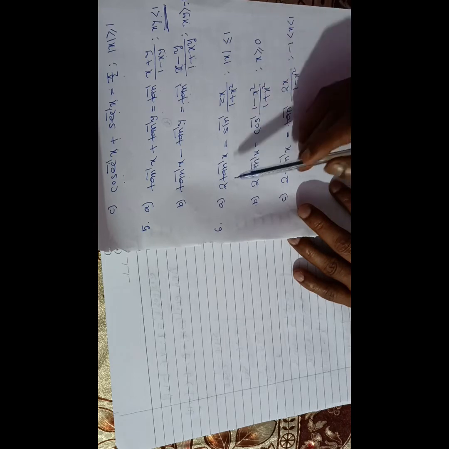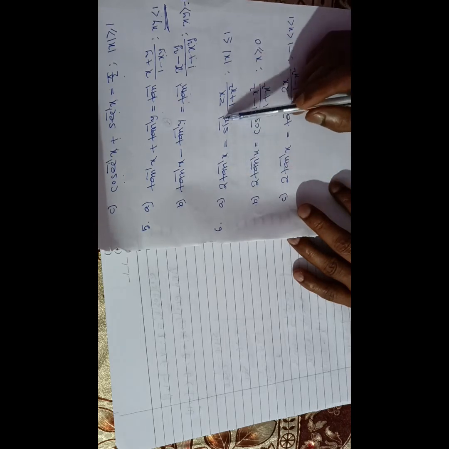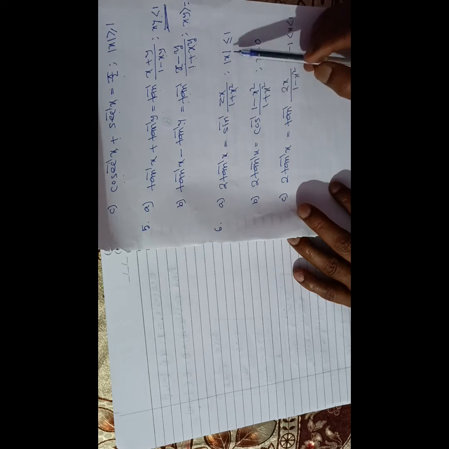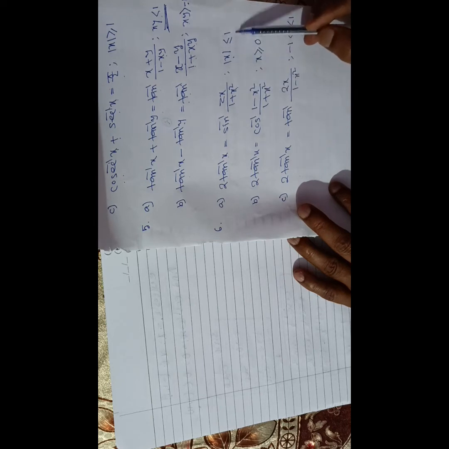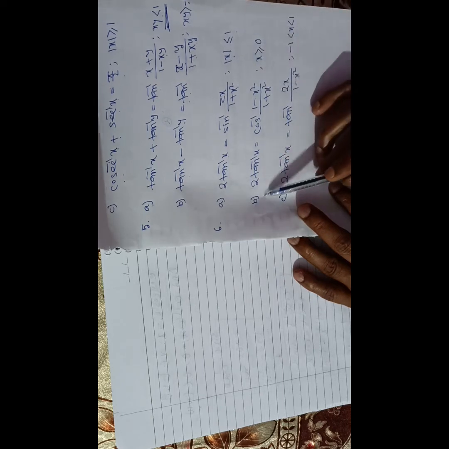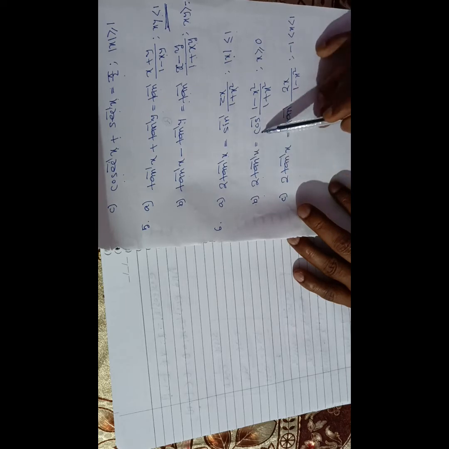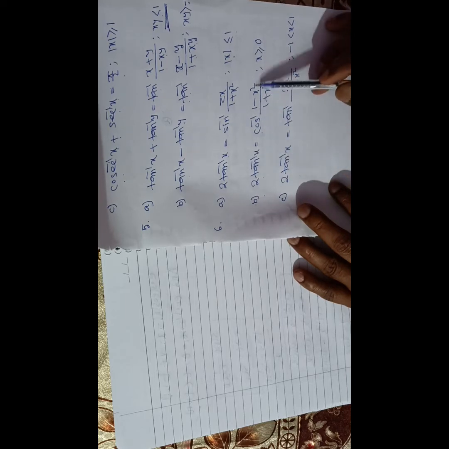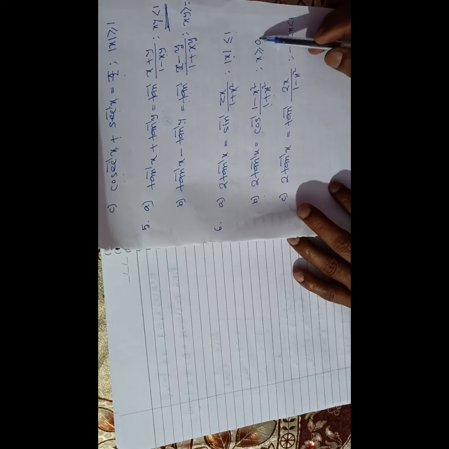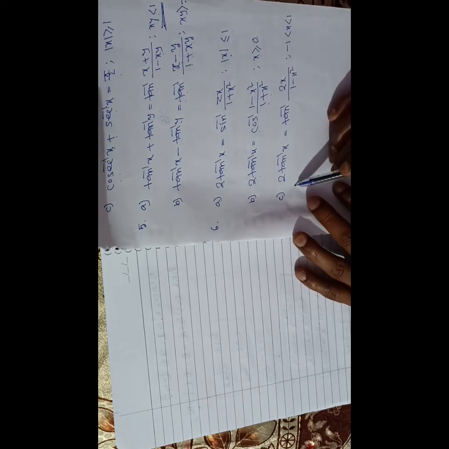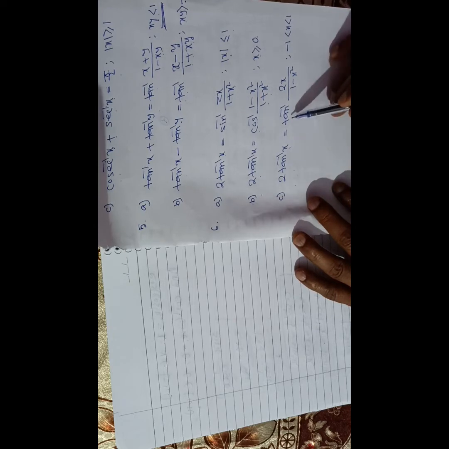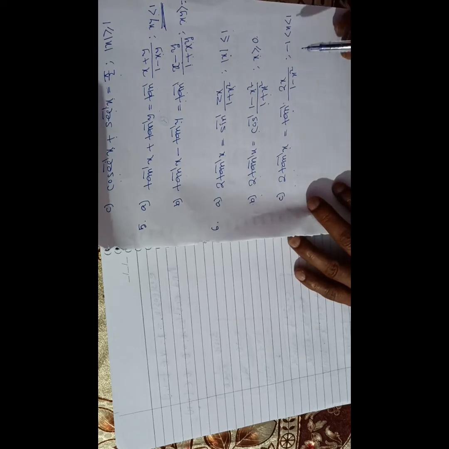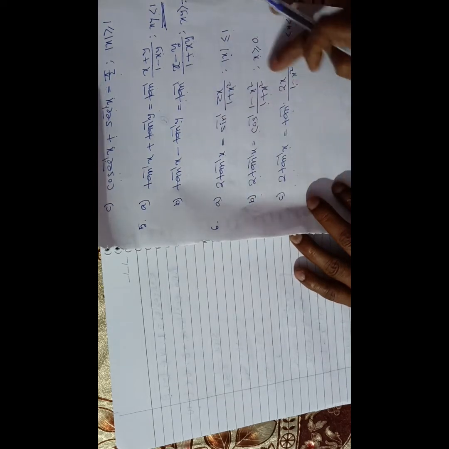This formula: 2 tan inverse x is equal to sine inverse of twice x by 1 plus x square, where modulus x is less than or equal to 1. Number B, 2 tan inverse x is equal to cos inverse of 1 minus x square divided by 1 plus x square, where x is greater than or equal to 0. Number C, twice tan inverse x is equal to tan inverse of twice x divided by 1 minus x square. That is the formula.